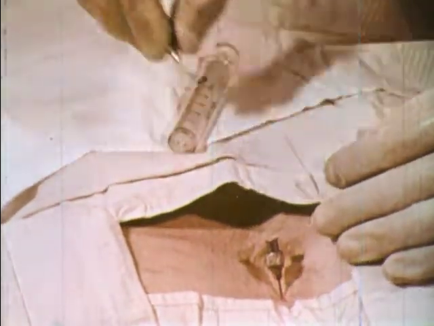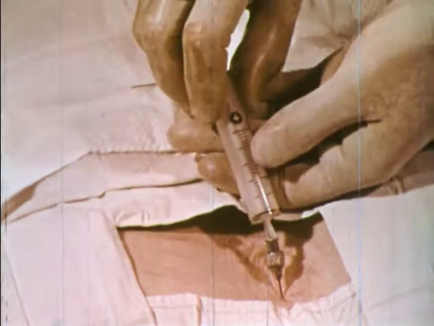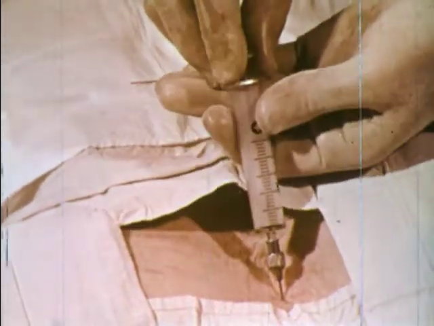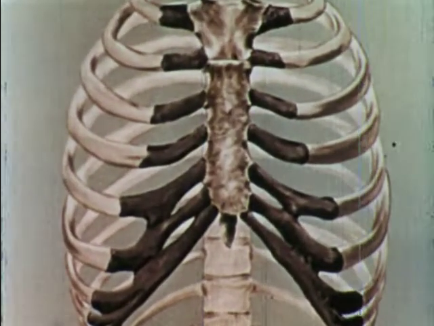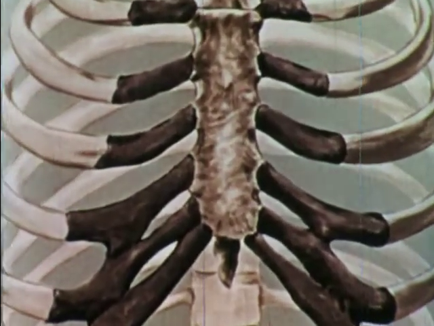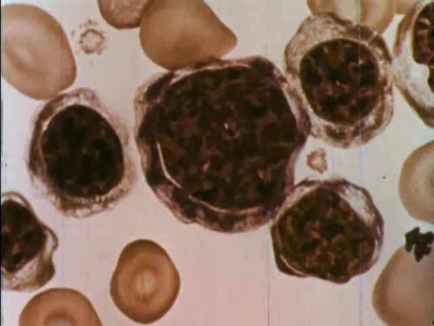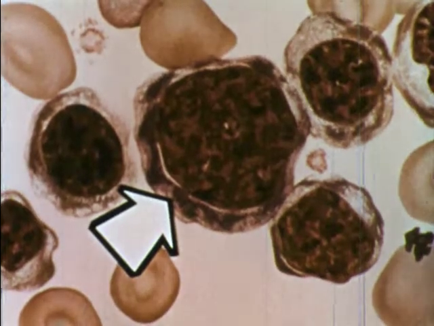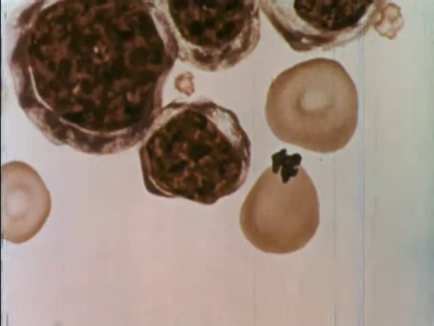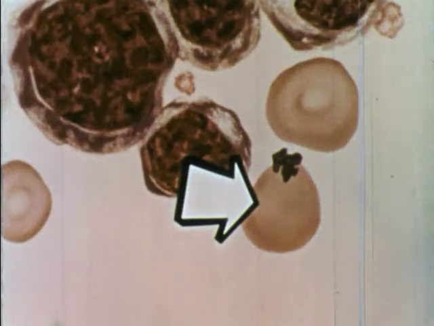Here we see the taking of a sample of live bone marrow. This is commonly done to study the performance of the blood-making mechanism of the body. This is a diagram of the breastbone from which the sample was taken. Here you can see many new cells in different stages of development. The dark cell in the center is an early stage of a red cell. At this stage, it contains a nucleus. Eventually, the red cell loses its nucleus before entering the bloodstream.